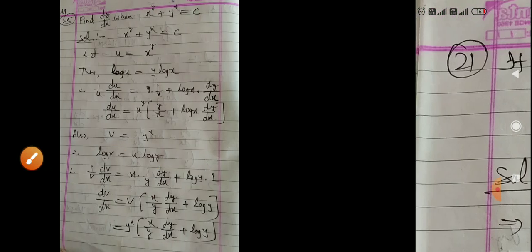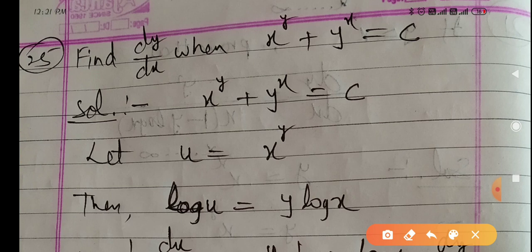Now question number 25 I'm taking. This is the last question which I'm taking. In this exercise I think 25, 26, 27 questions are there. So this 25th question I'm taking. Find dy upon dx: x to the power y plus y to the power x equals c. This is also a different type of question.